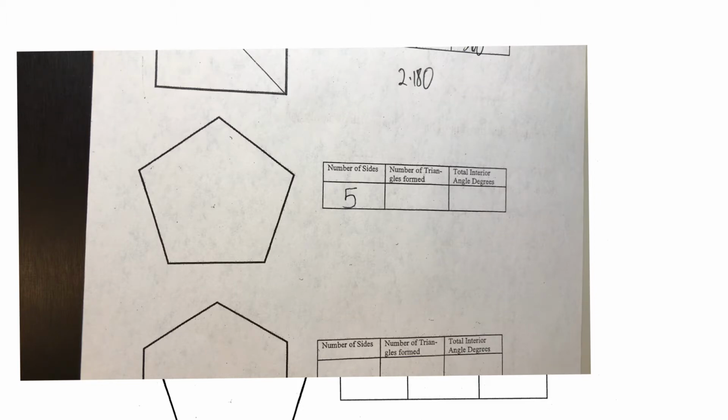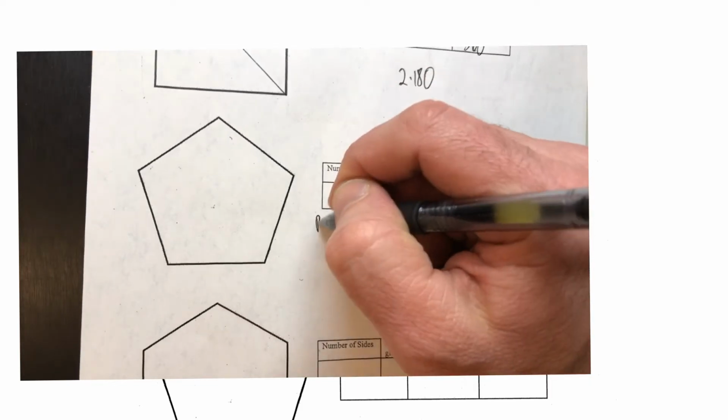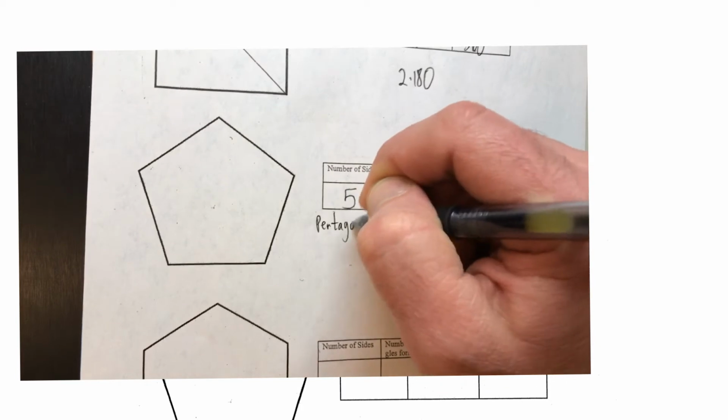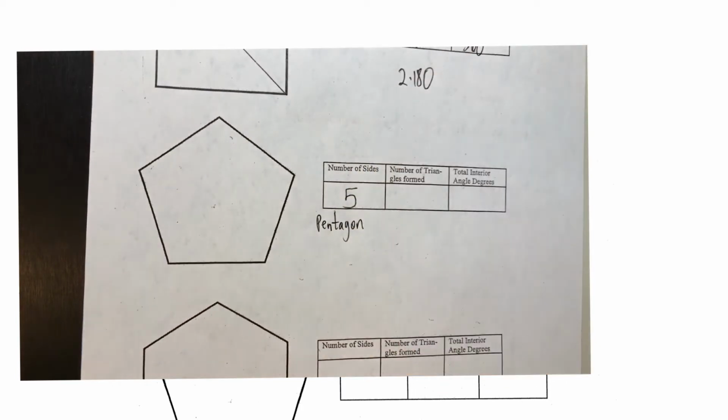Five-sided shape is what? Starts with a P. Pentagon. Yes, pentagon. Here's some third or fourth grade knowledge that needs to be dropped on you there. So, pentagon. Okay, now I'm going to do the same thing.